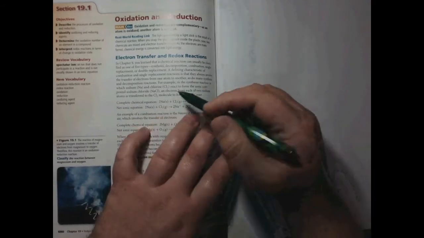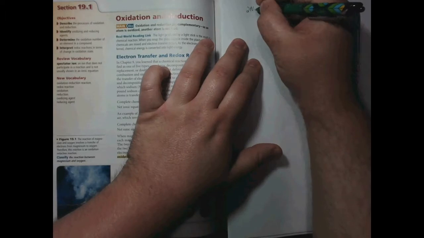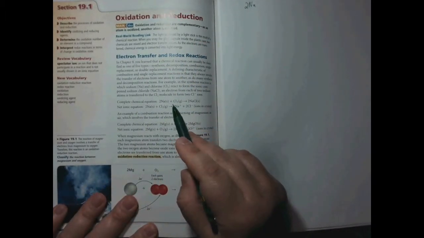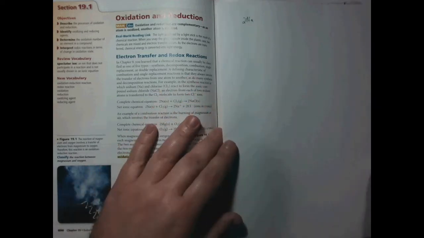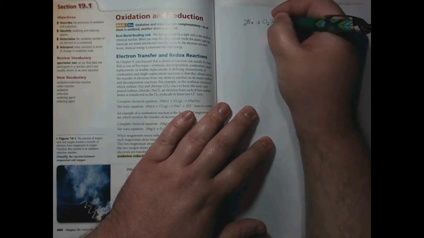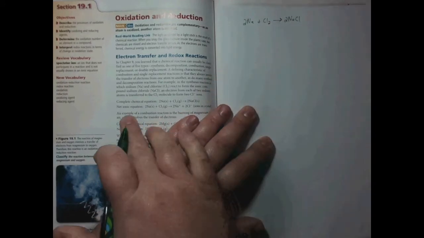So here, down here they show 2Na plus Cl2. Let's just write it out here: 2Na plus Cl2 yields 2NaCl, and then they write the net ionic.